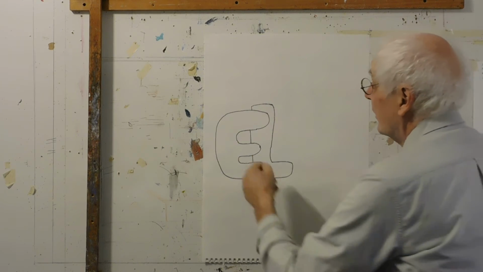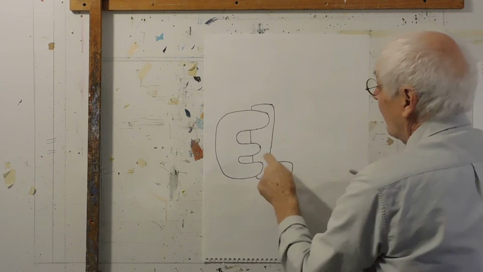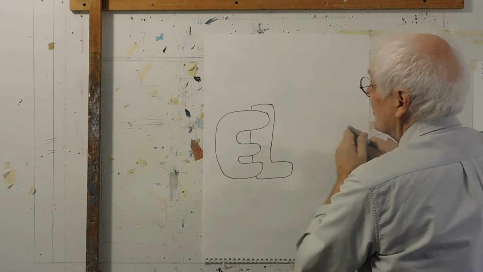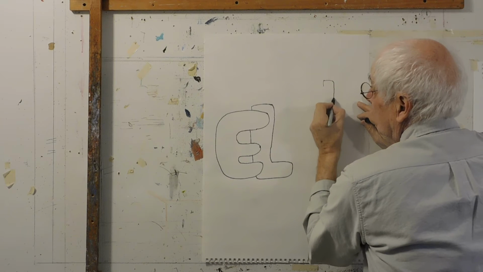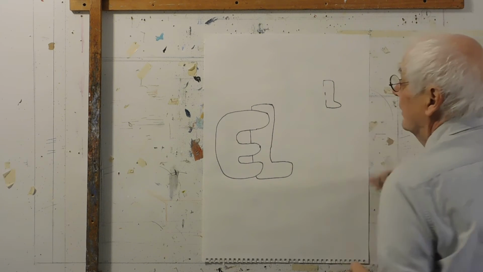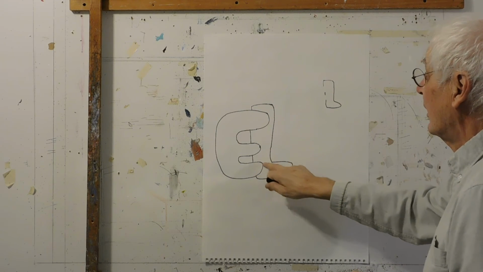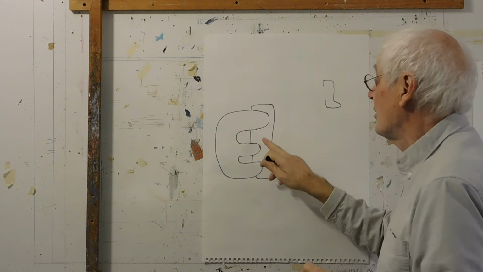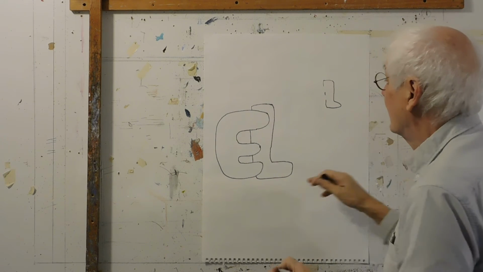No. There's no line here, and if I cut this out, take it away, what this is, this. It's that. It's not L. This is not an L. But our eye understands it to be an L because of the bridge.